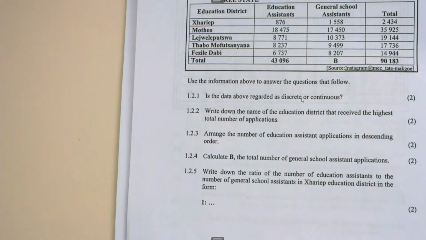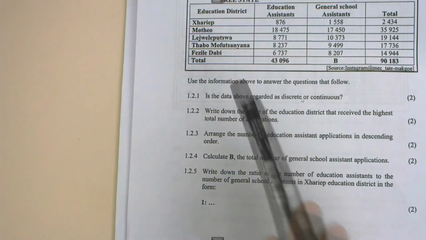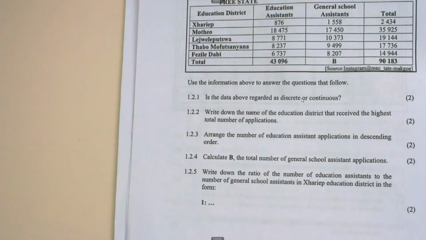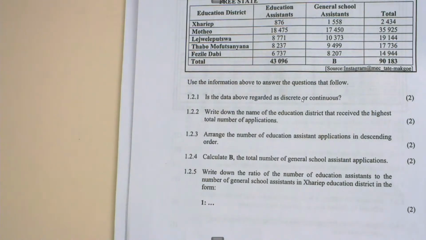The first question, 1.2.1, says, is the data above regarded as discrete or continuous?